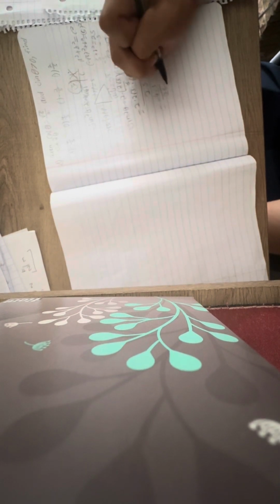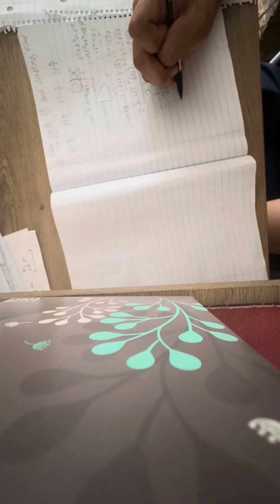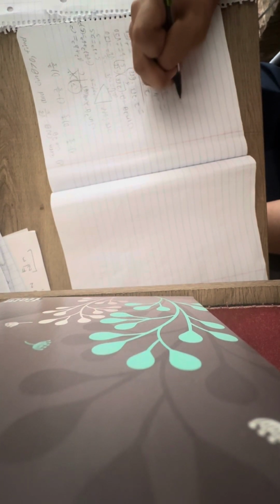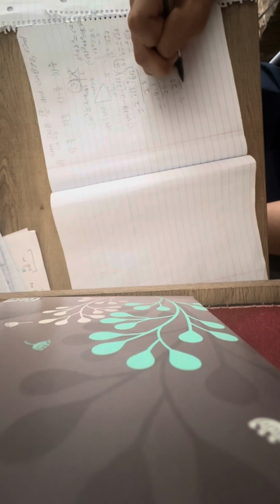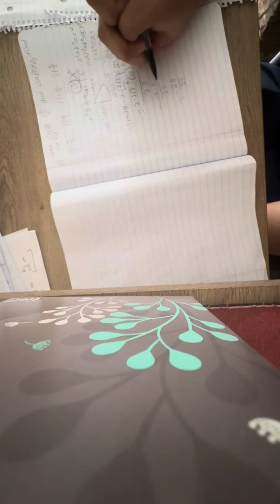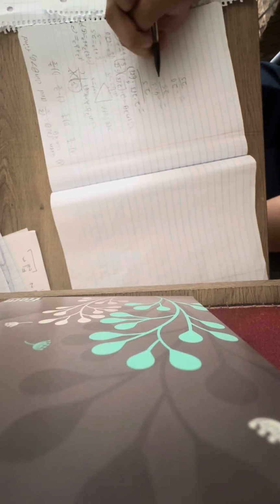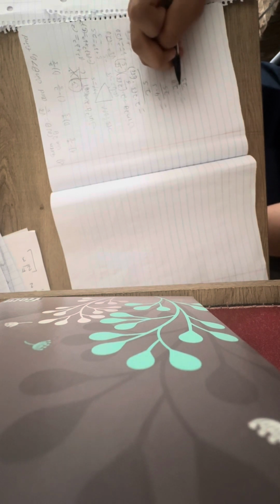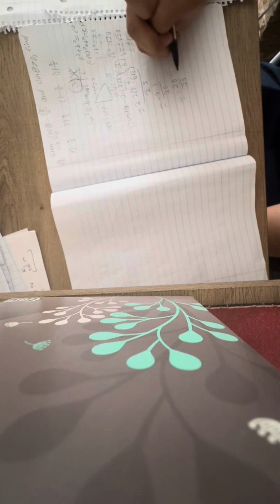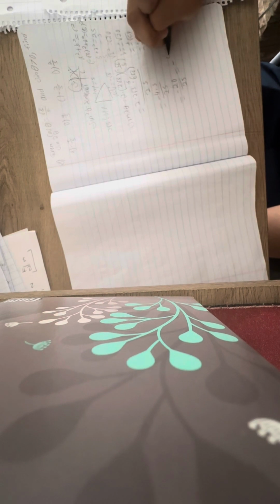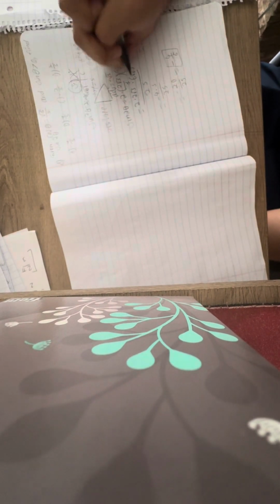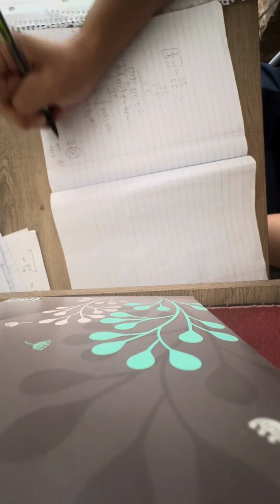Divided by 25, this will then equal negative 20 over 25, because negative 4 times 5 equals negative 20, over 25. And if you simplify this, negative 20 over 25 equals negative 4 over 5. So your answer will be A.